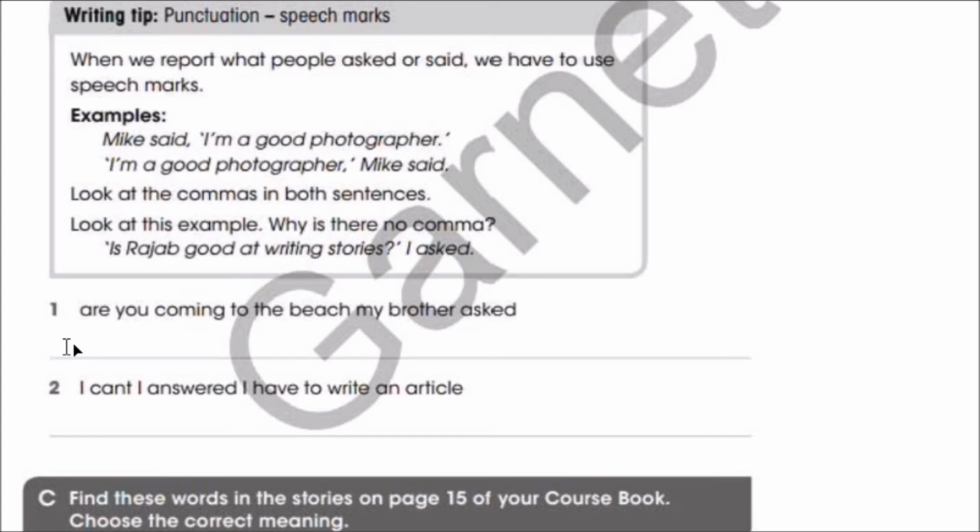For number one, we put an apostrophe in the beginning and we write "Are you coming to the beach?"